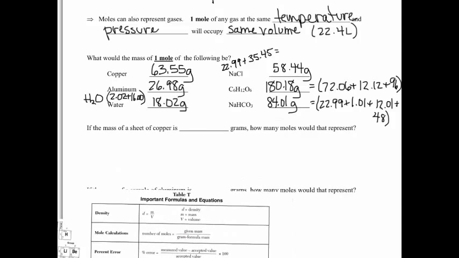So let's try an example. Let's say we had 27.50 grams of copper. So that's our given mass. So using the equation in the moles calculation down here, moles is equal to our given mass in grams divided by the GFM. So our given mass was 27.50 grams, and we need to divide by the GFM.